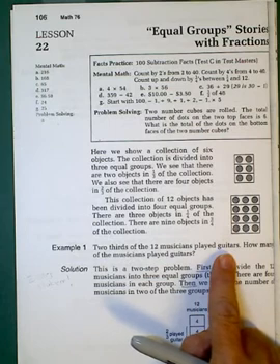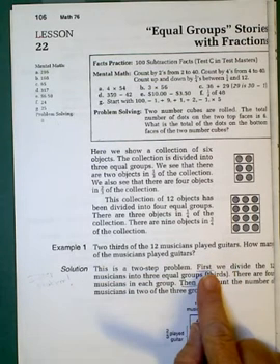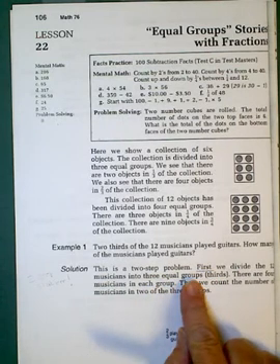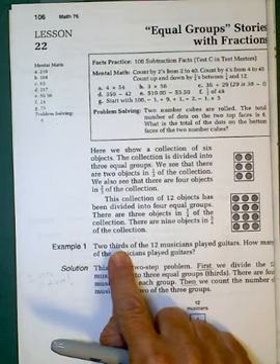First of all, this is a 2-step problem. First, we divide the 12 musicians into 3 equal groups. I know I need to divide it into 3 equal groups because the denominator of the fractional part we are being asked about is thirds.